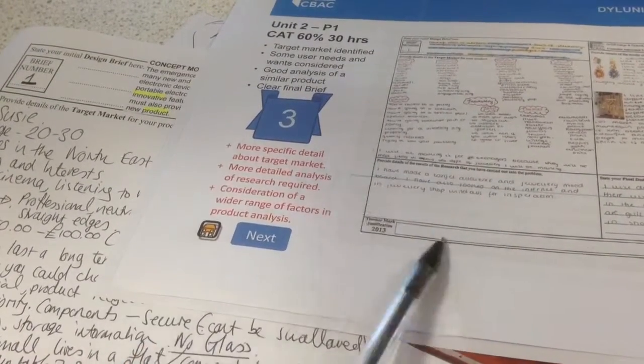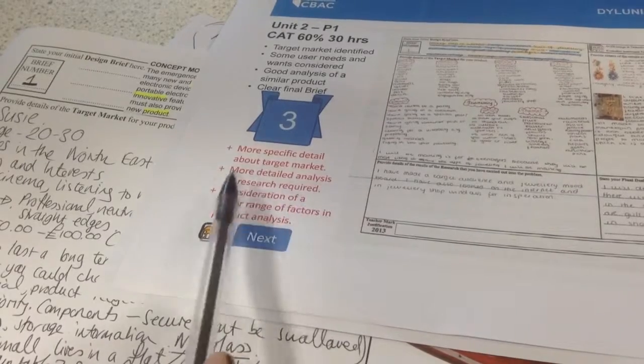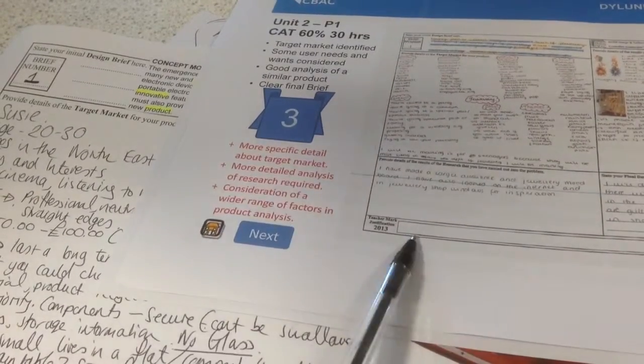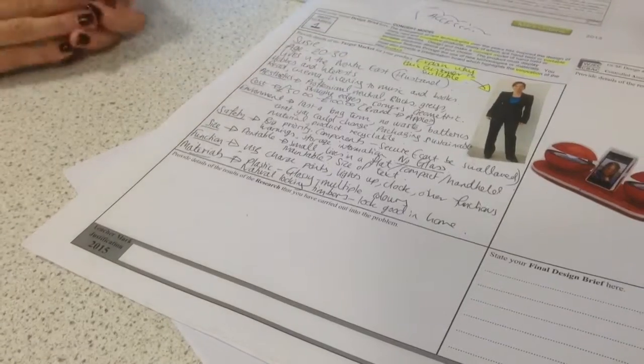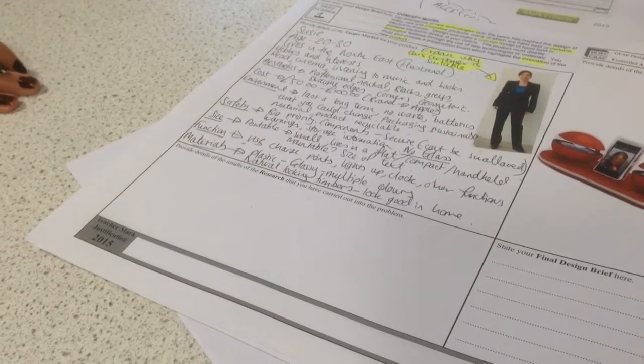So, taking on board those points and also the points made by the exam board, they want the student to have a more detailed analysis of research required. So, again, just a little bit more detail. So, me and Miss Rubens are going to look at the work that we've discussed about the customer, and we're going to come up with some problems that we think we might have to do some research on.